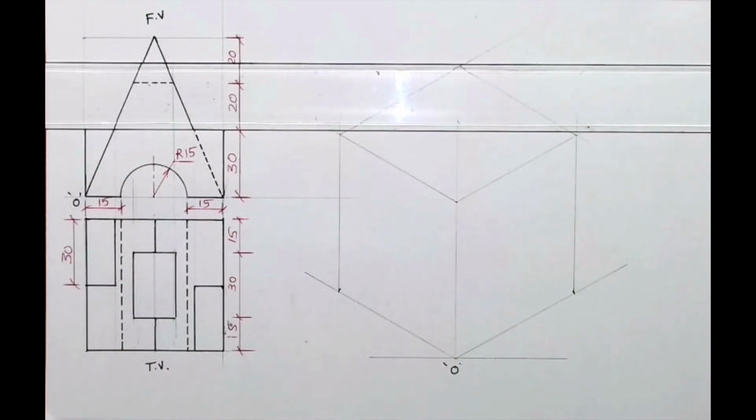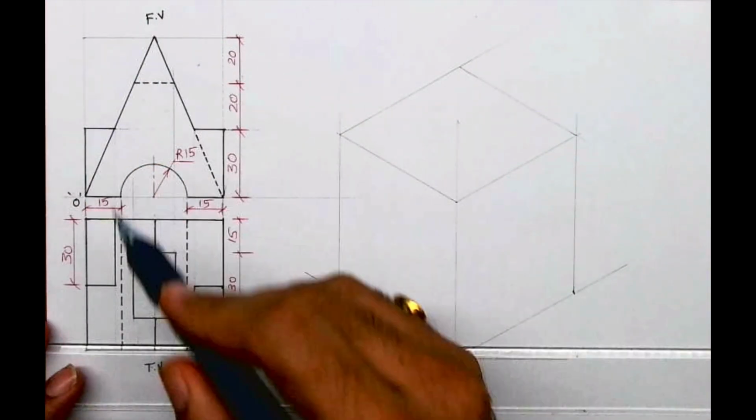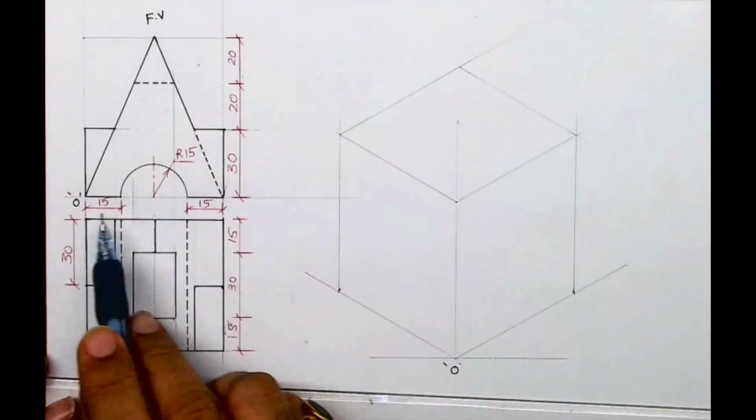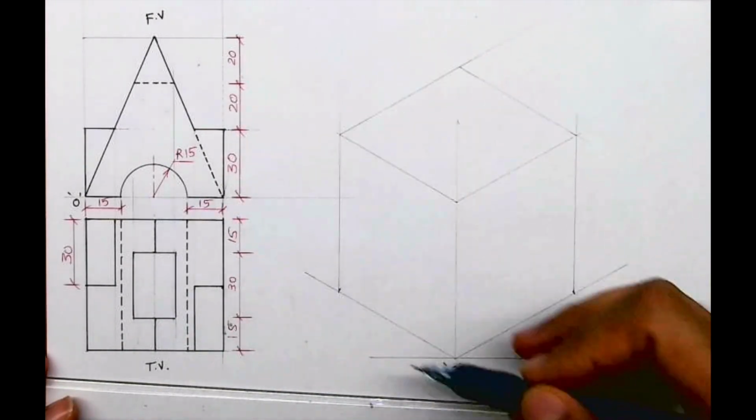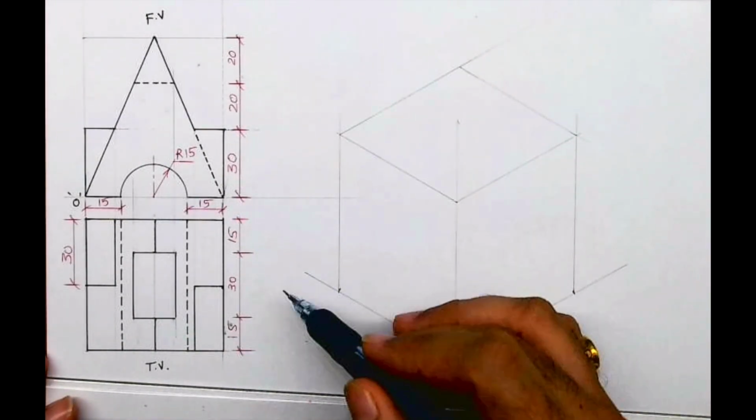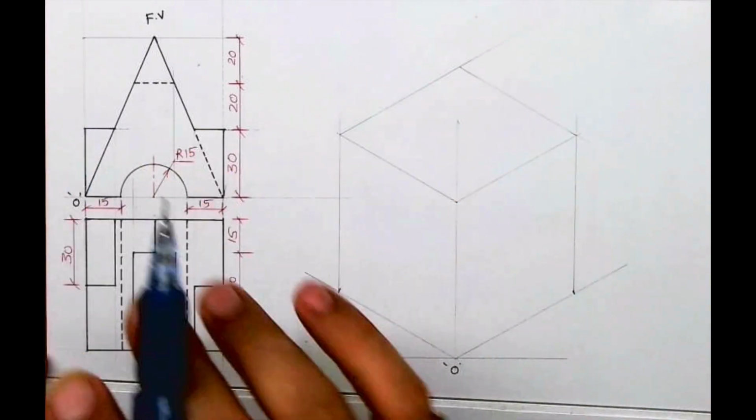Welcome to Technical Drawing. Today we'll see this sum in isometric. We have front view and top view. Now if you see, origin right side is length, which is 60, height is 30, 20, 20, and width is 60. So first we'll start with this.